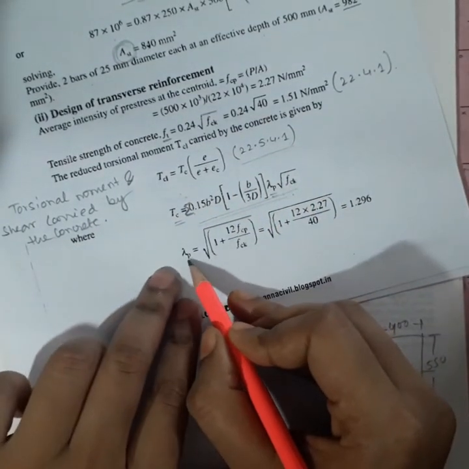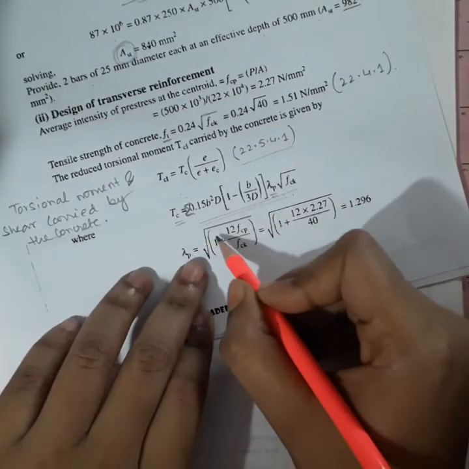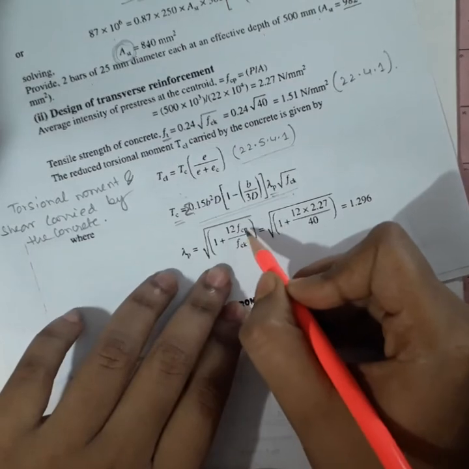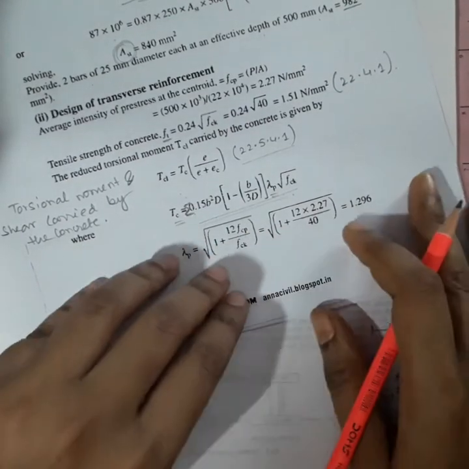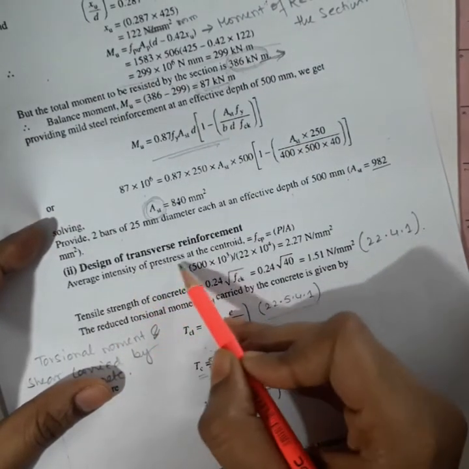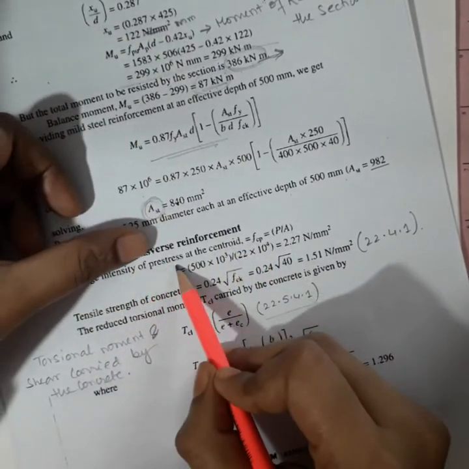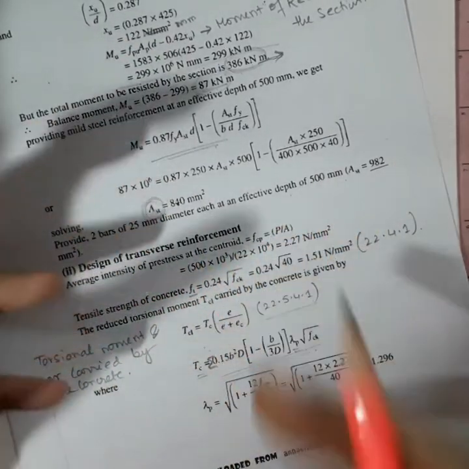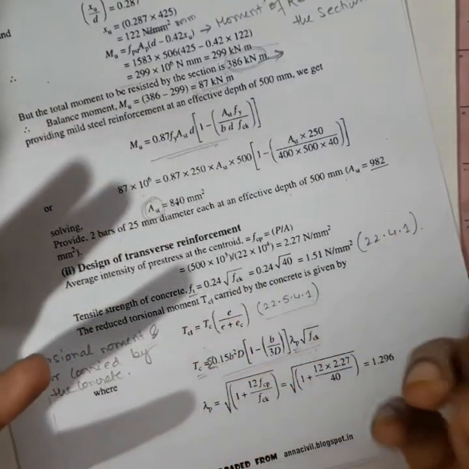So here lambda p is given as root over 1 plus 12 FCP divided by FCK, where FCP is the average intensity of prestress at the centroid. What is the average intensity of prestress at the centroid? Due to the prestressing effect, what is the average intensity coming into the centroid of the beam?